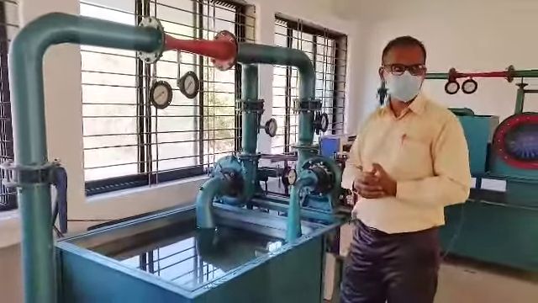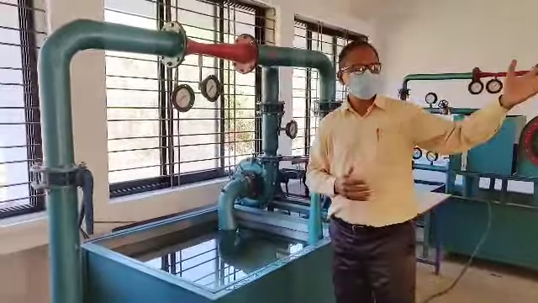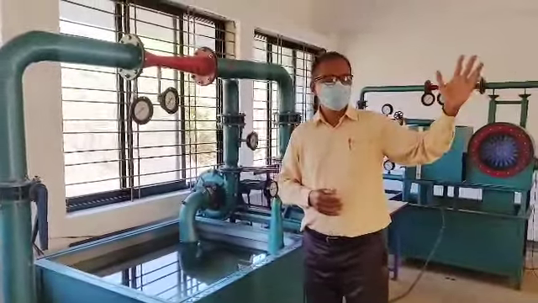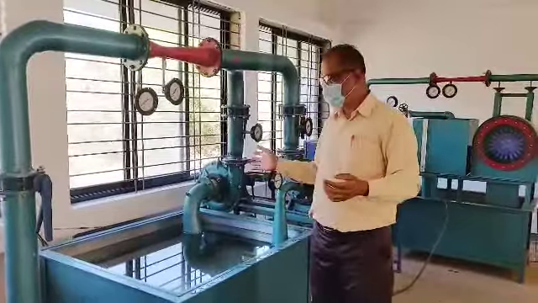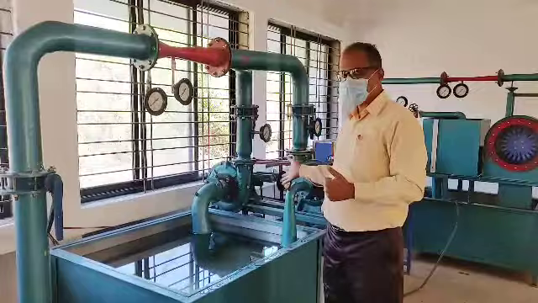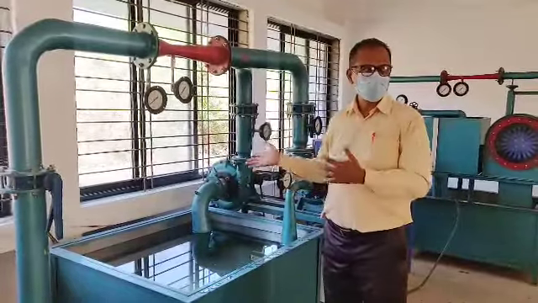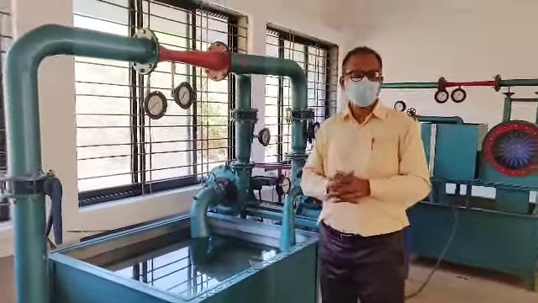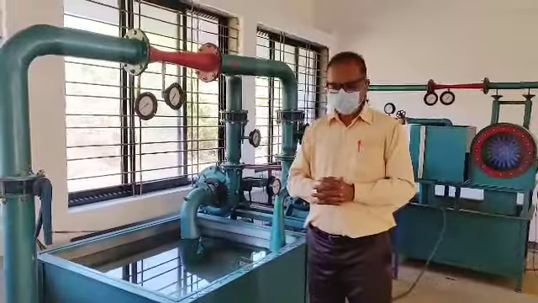These hydraulic turbines you find in dams, like here you have the Kadra dam and Supa dam. Fortunately we have visited those dams, and we have seen that both the Kadra dam and Supa dam have reaction turbines. One has the Kaplan and the other has the Francis turbine.